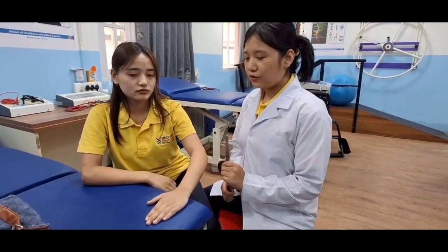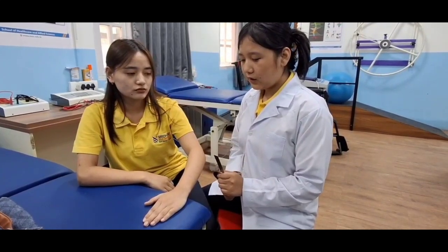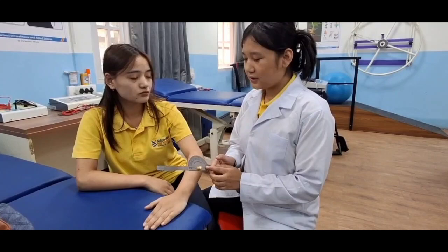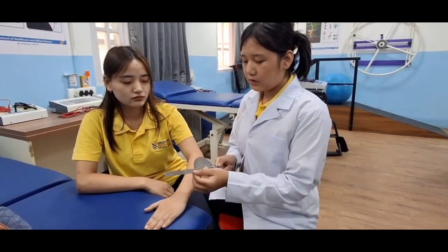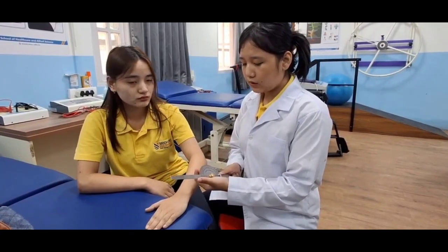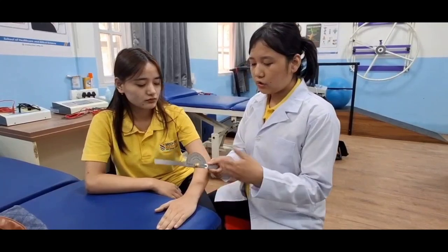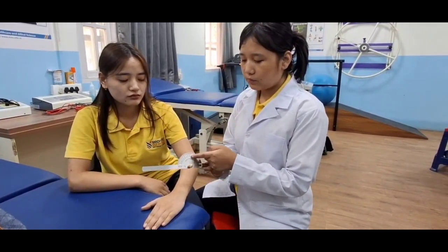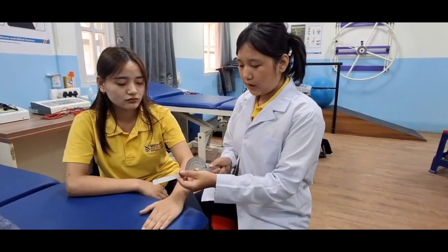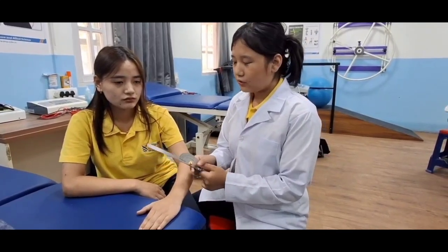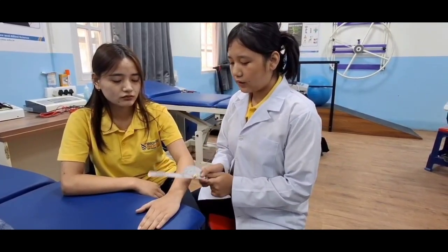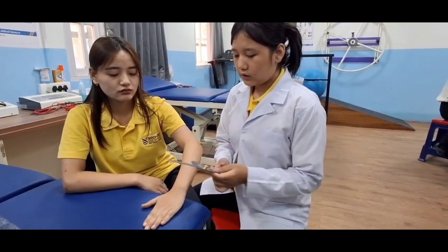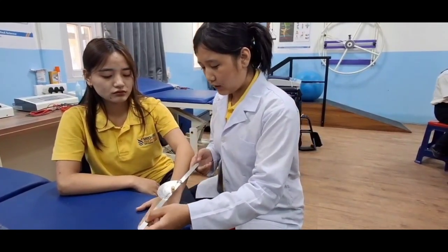Hello, I'm going to demonstrate goniometry. This is a goniometer, and what it does is measure the range of motion. I'm going to talk about the parts of this goniometer: this is the fulcrum, this is the body, this is the moving arm, and this is the stationary arm. I'm going to take the range of motion of radial and ulnar. This is radial and this is ulnar. Let's check her range of motion.